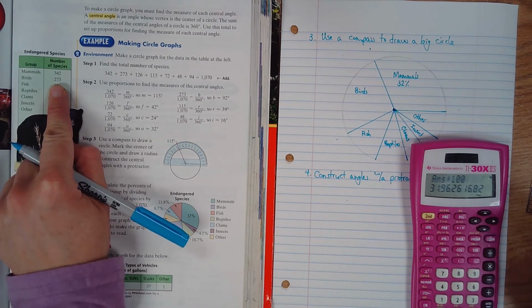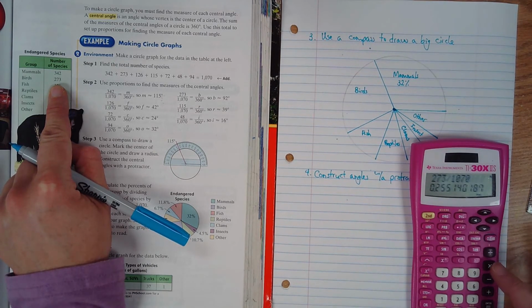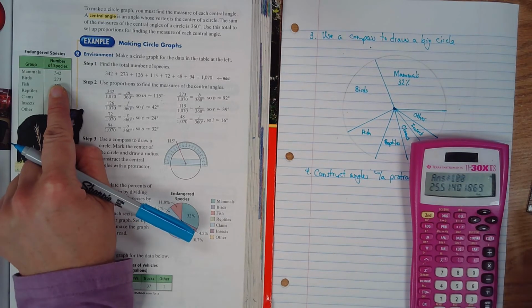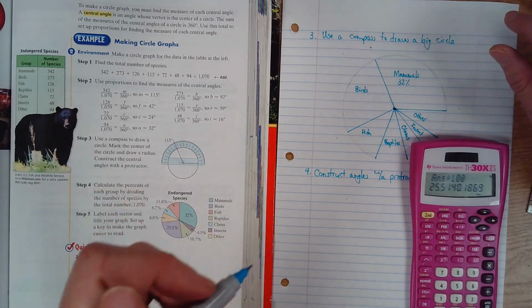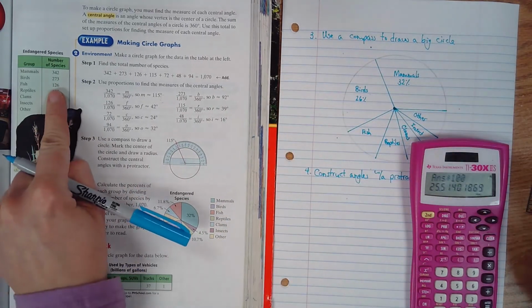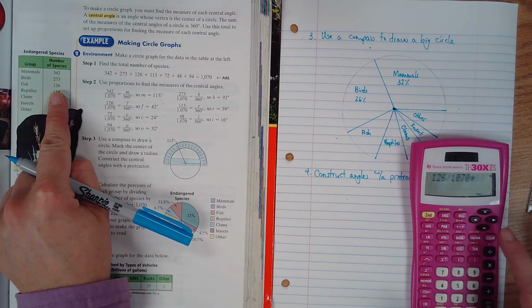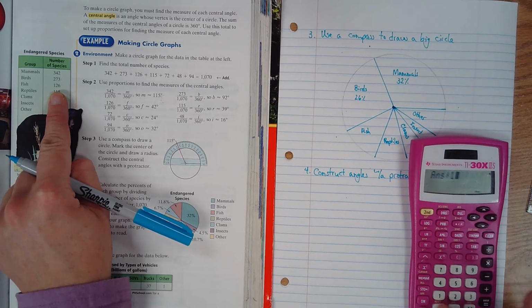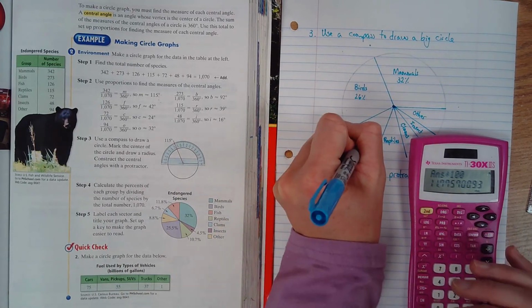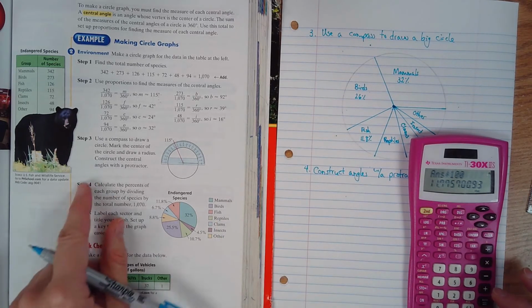Birds is 273. So I'm going to do 273 divide. It's just like calculating your grade on something. Part divided by whole times 100. Birds is about 26%. Fish, 126 divided by 1,070 times 100. It's about 12%. I guess they're rounding, so I'll round it to 11.8%.